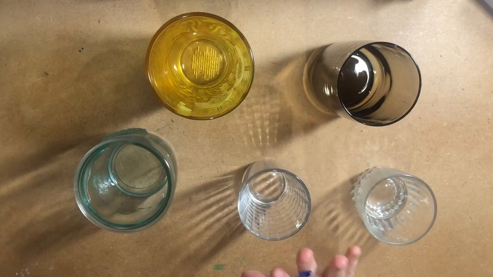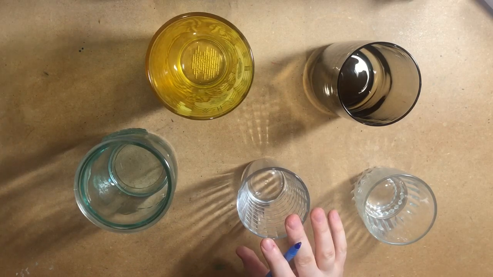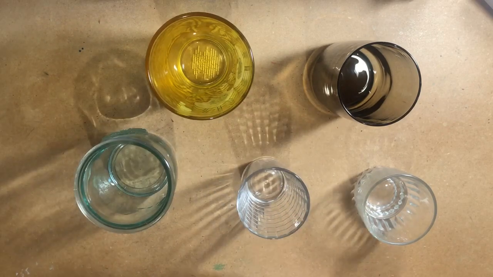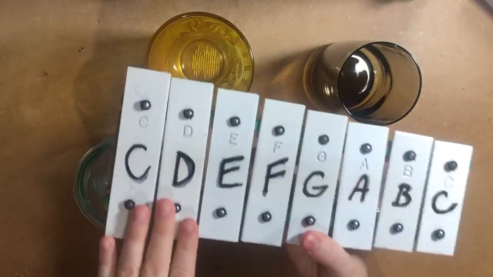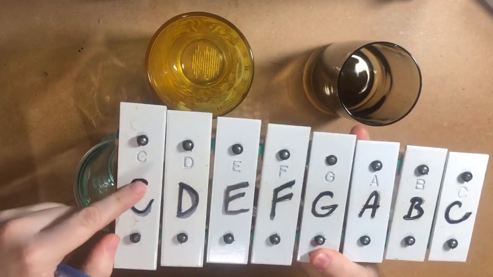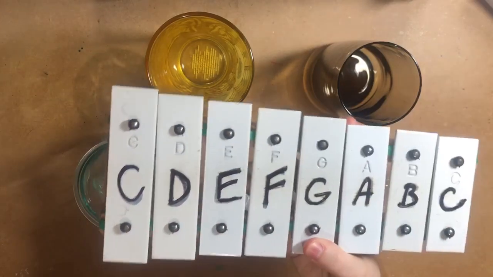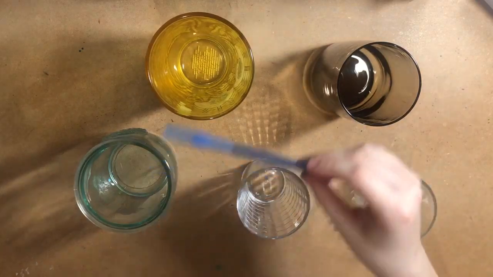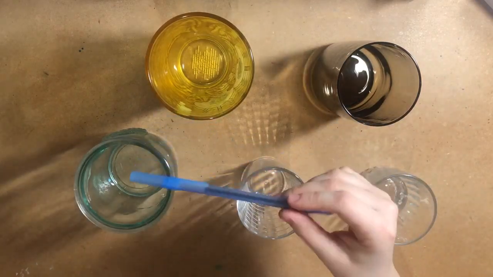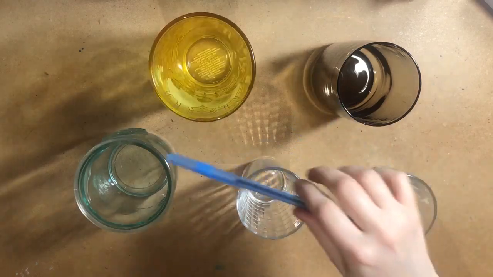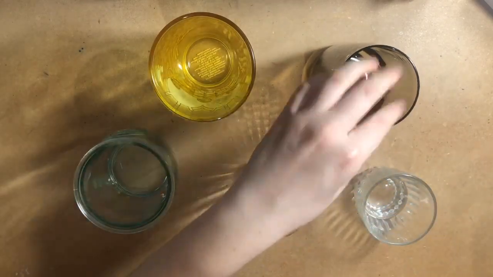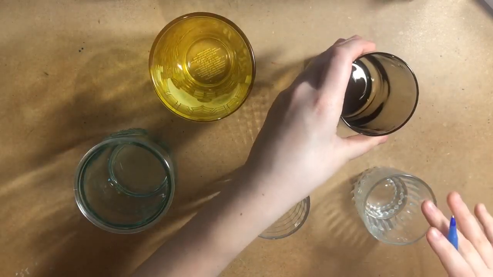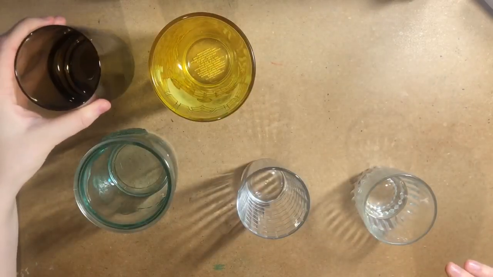Alright, now I want to organize them in order, like we saw before. Let me get my xylophone back out. I want to organize them in order of lowest pitch to highest pitch, like we have right here on the xylophone. So I'm going to go back here again. I think this darker glass is the lowest pitch out of all of them, so I'm going to put it all the way on this side.